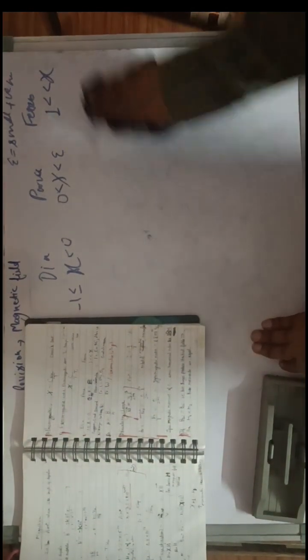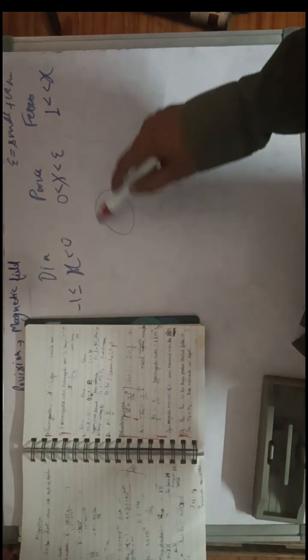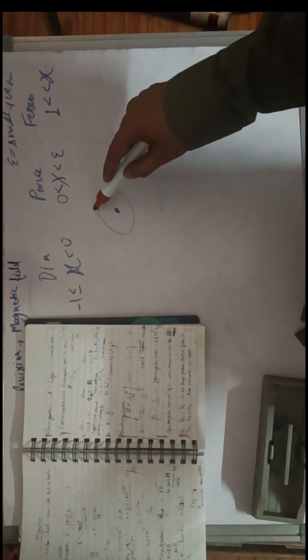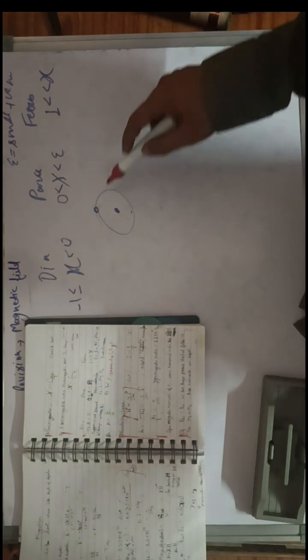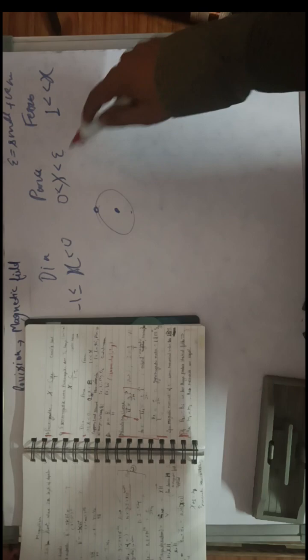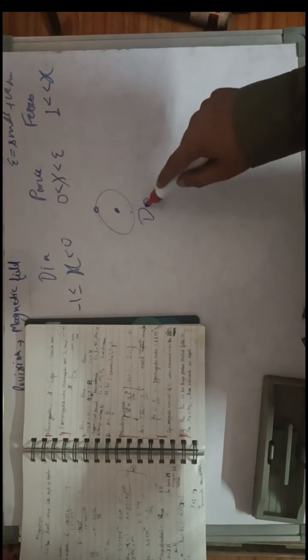In the case of paramagnetic material, the phenomenon is caused at the atomic level only. The atoms don't form clusters; there are no domains like in the case of a ferromagnet.